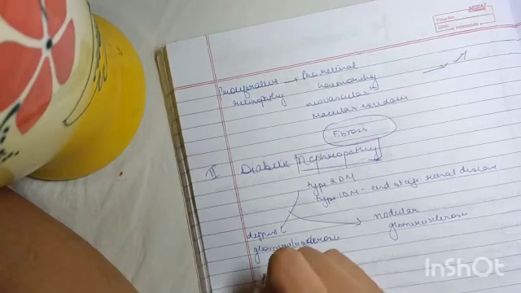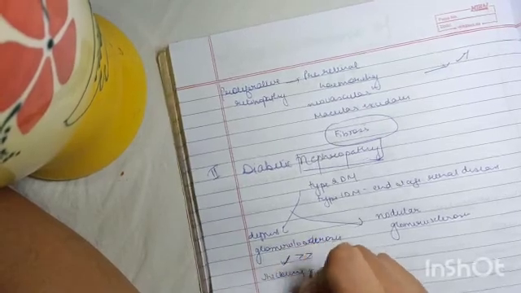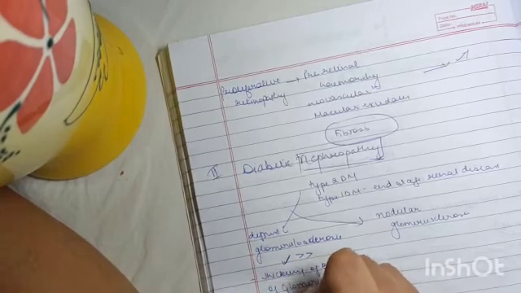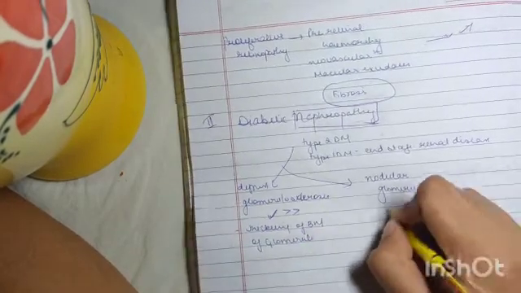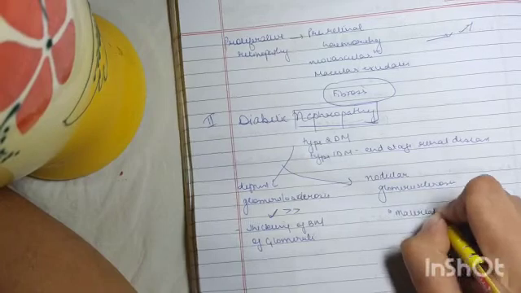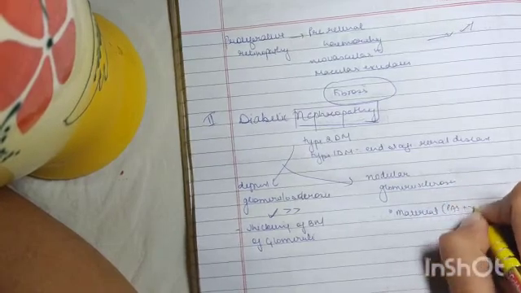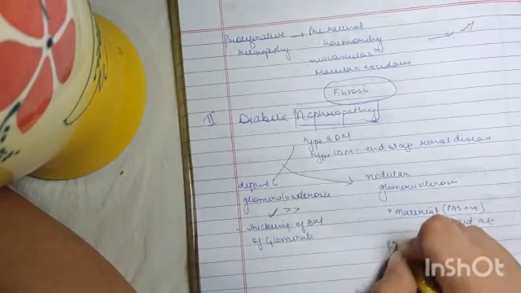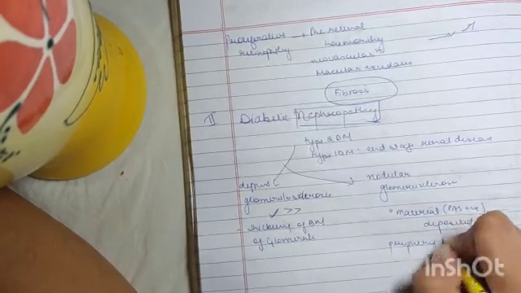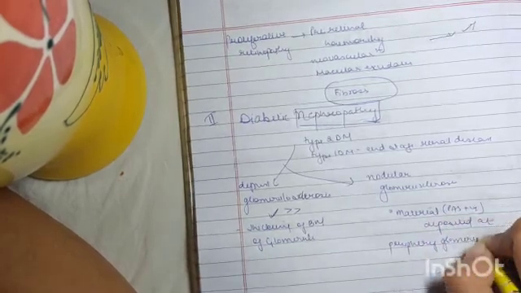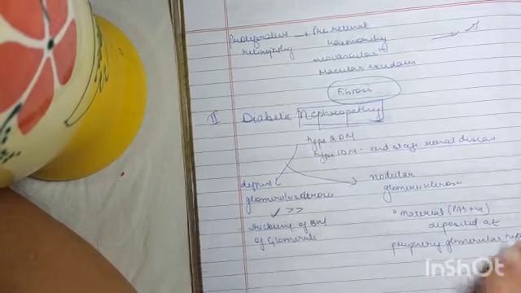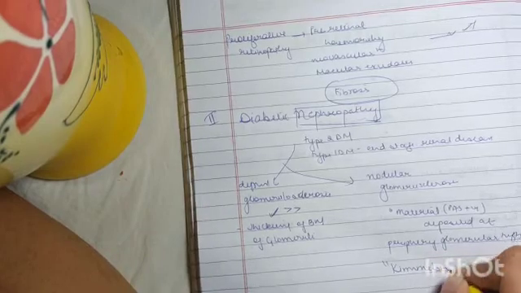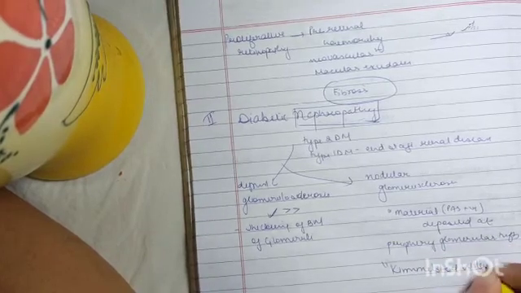Now in this, what happens is there is thickening of basement membrane of glomeruli. Over here what we see is there is material which is PAS positive. It is deposited at the periphery of glomerular tufts. This is also called as Kimmelstiel-Wilson lesion.